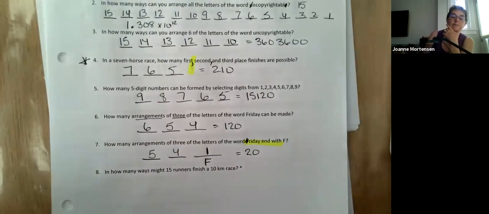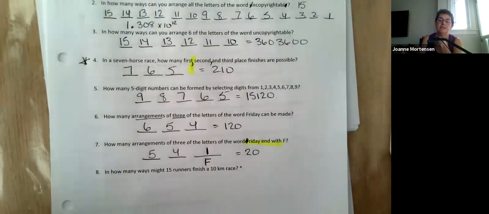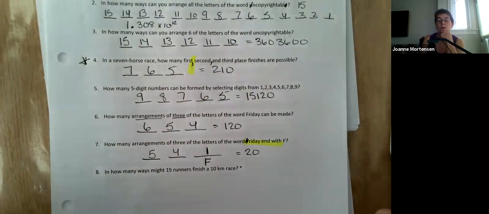Now, in how many ways might 15 runners finish a 10K race? Okay, so question. 15 blanks, 10 blanks. Think about what's going to happen.